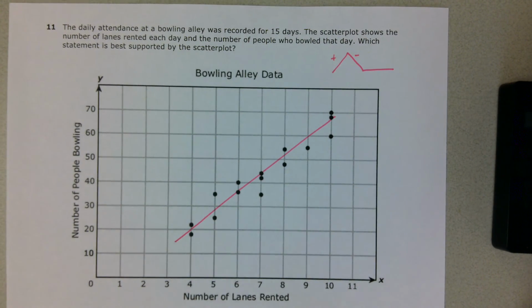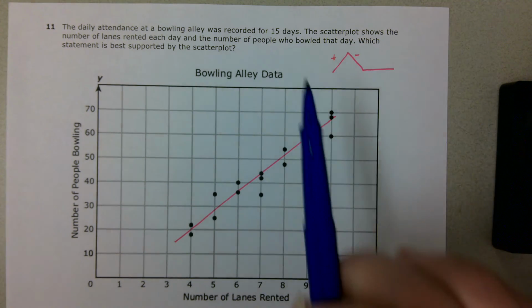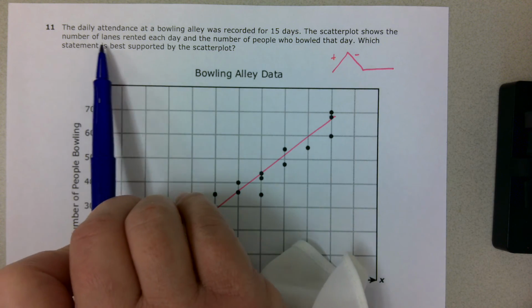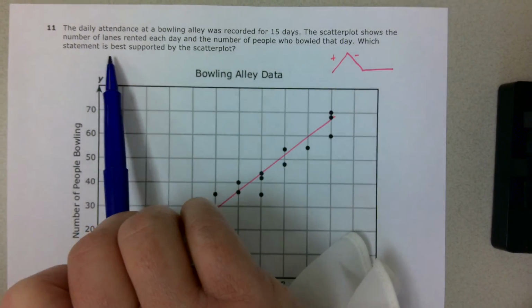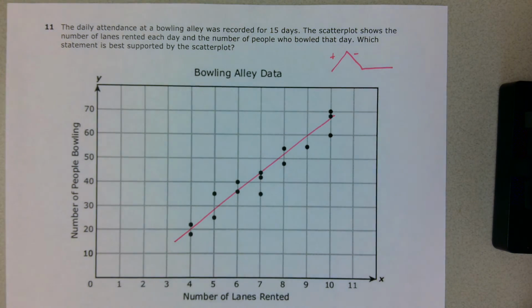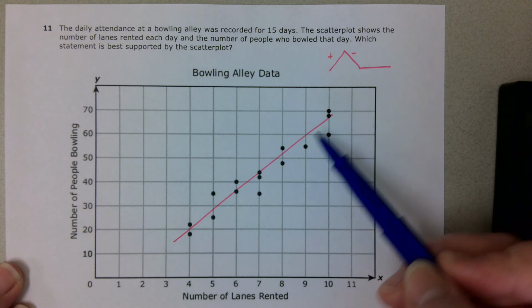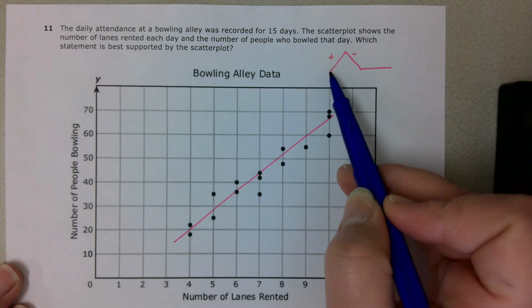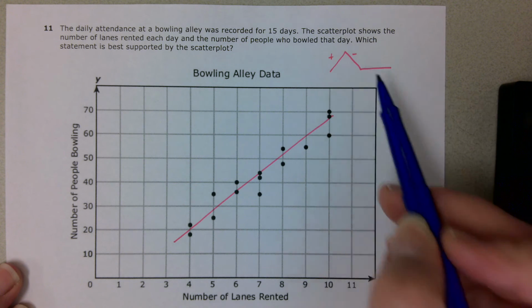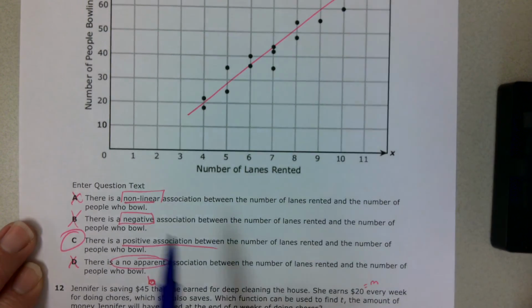Number 11. The daily attendance at a bowling alley was recorded for 15 days. The scatter plot shows the number of lanes rented each day and the number of people who bowled that day. Which statement is best supported by the scatter plot? All right, so I've shown that I have a linear positive, right? And I've got this little visual up here. Positive is going up from left to right, and negative is going down from left to right. Now I just sort of look at the options here.